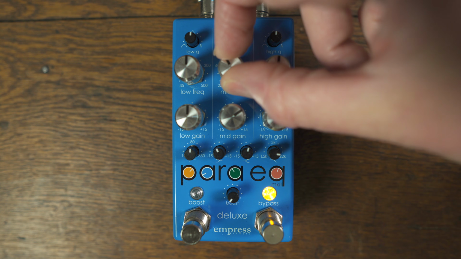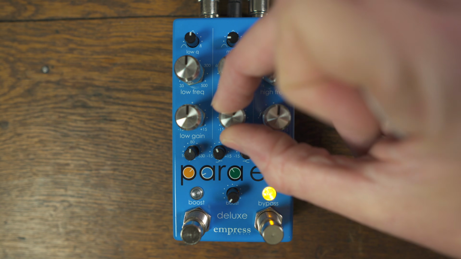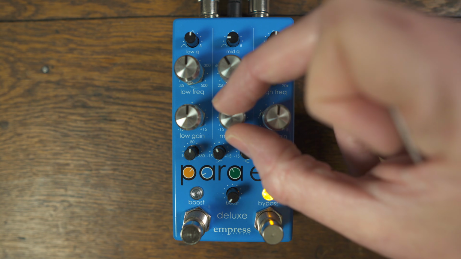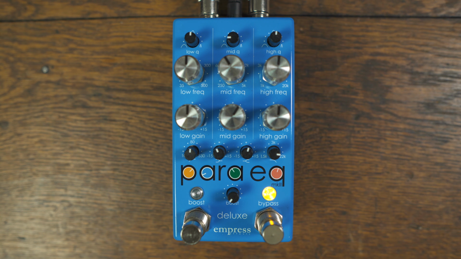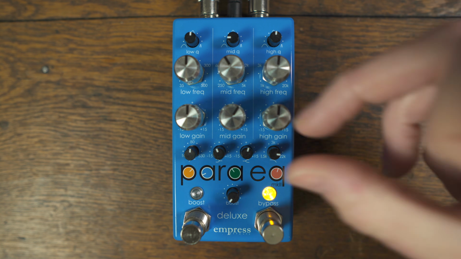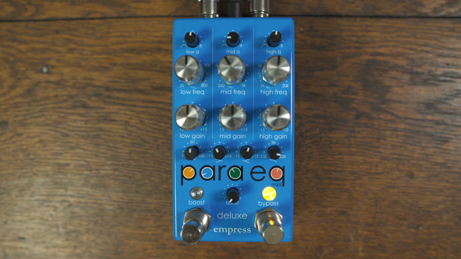But we might even go a little lower with that. But taking that gain back just so that it's boosting just a little bit. That's back flat. And boosting that just a little bit. That's going to be great for chords or even single note stuff, just to give it a little more oomph.